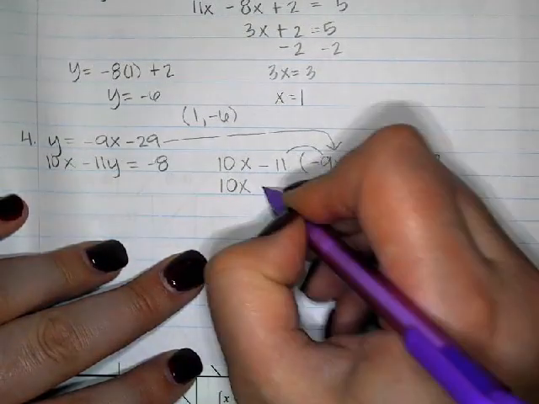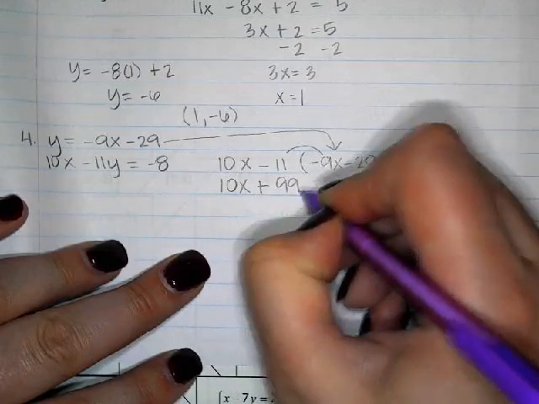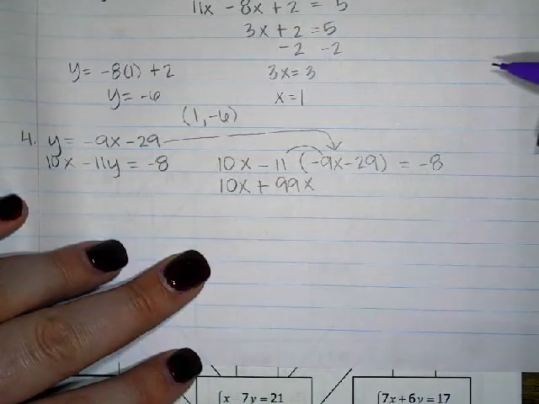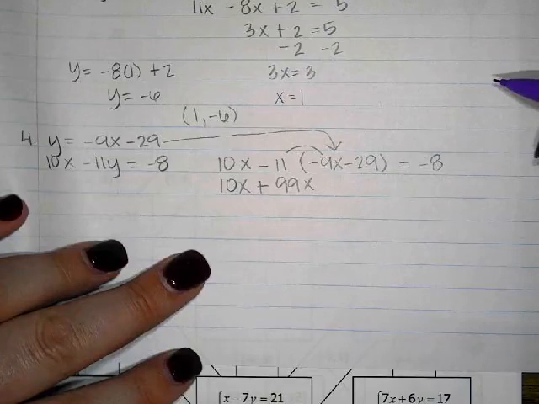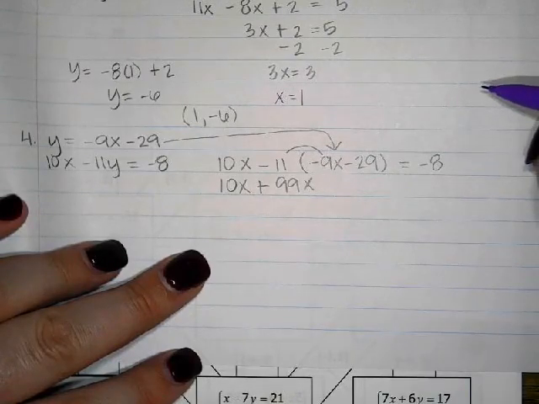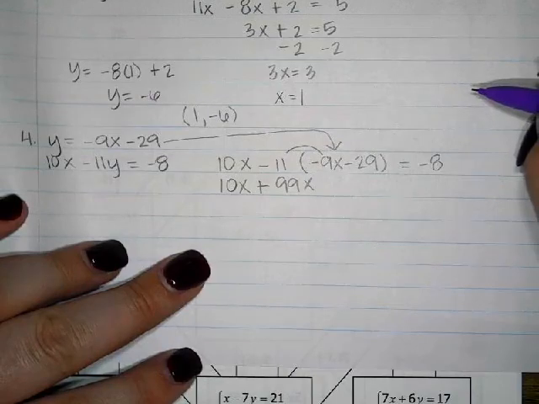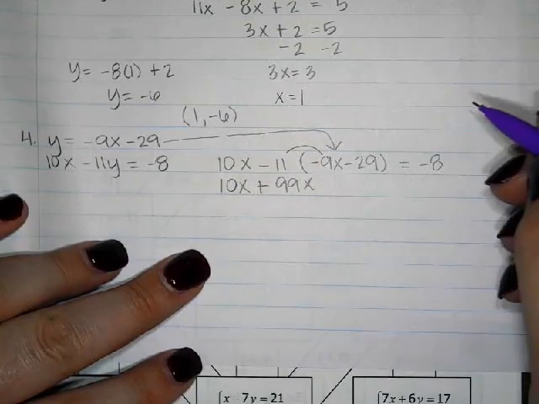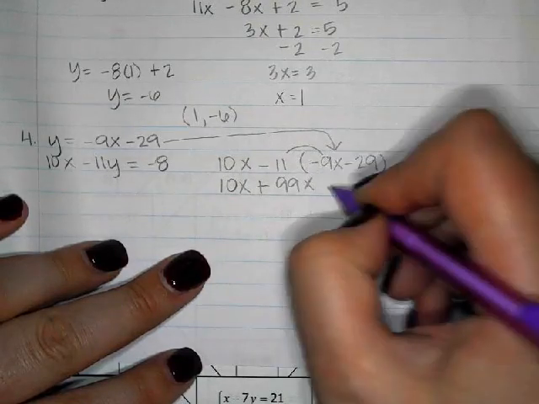Negative 11 times negative 29. Everybody has a calculator. 319. Okay, so plus 319 equals negative 8. Okay?